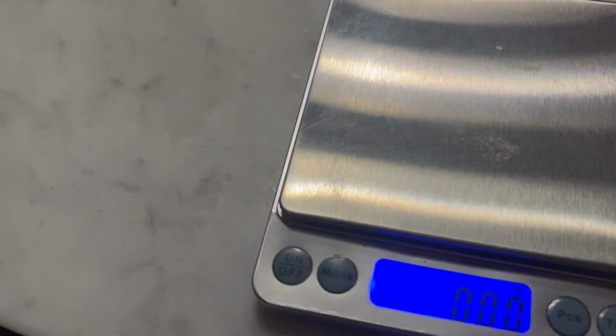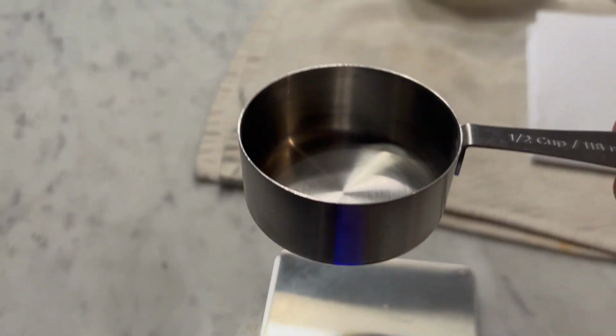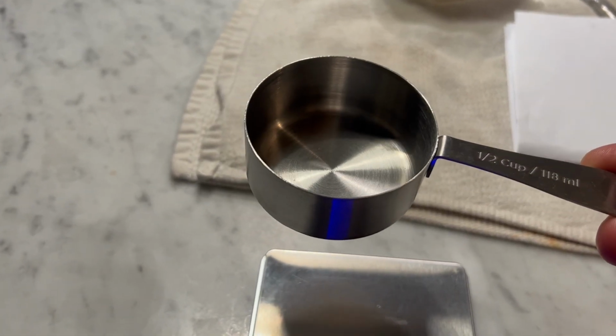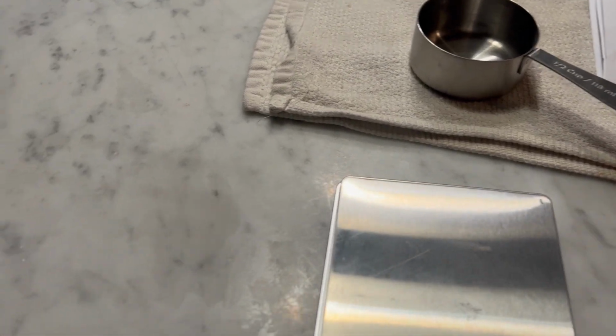So what I'm going to do is I'm going to get a half a cup of flour in this measuring cup. Now this is known as a dry measure because this is what we usually measure dry goods in. So what I'm going to do is show you how to do this properly. The first thing is we're going to be taking notes, so you'll want to have a pen handy and a notebook, okay?